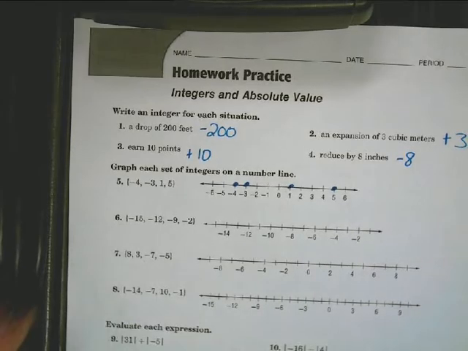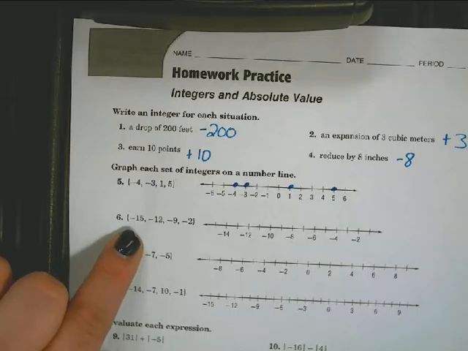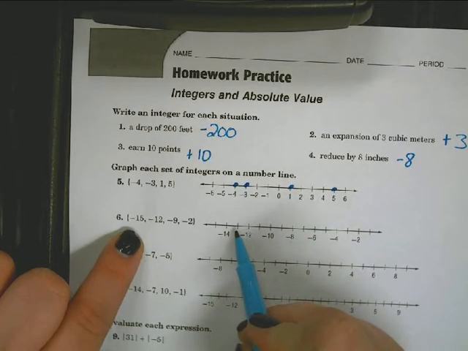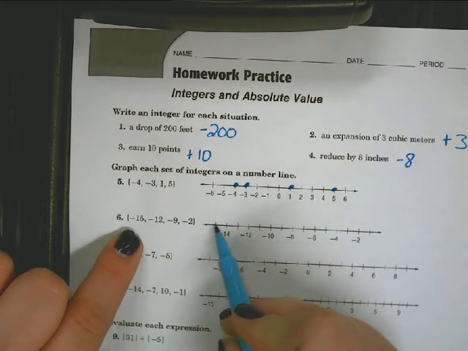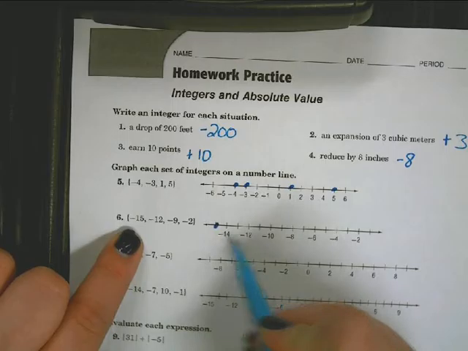Alright, number 6. Negative 15. Now I don't have a 0 on my number line. So where's negative 15 going to be? All the way to the left. Yep. Good. How do you know? Because it's right behind negative 14. Here's negative 12, negative 14, so that would be 15.